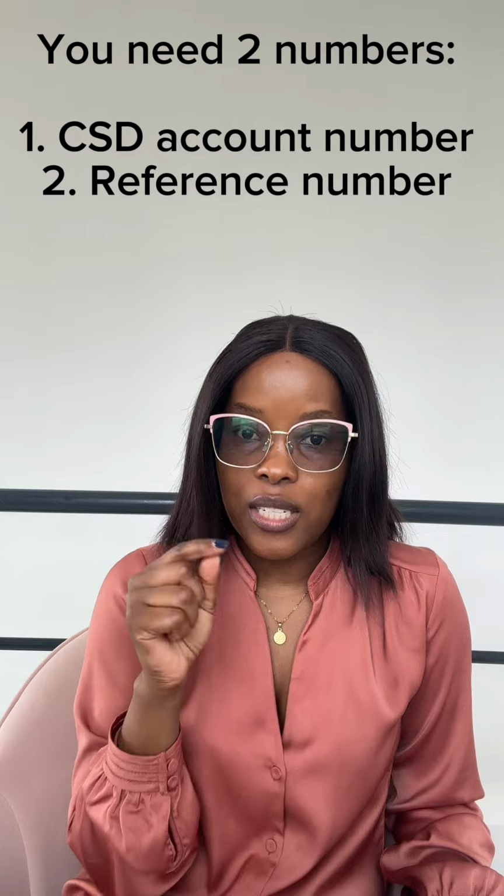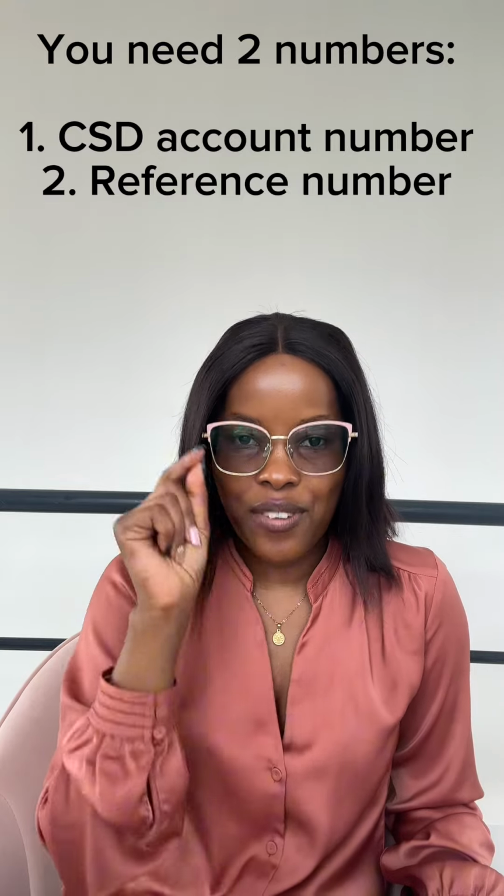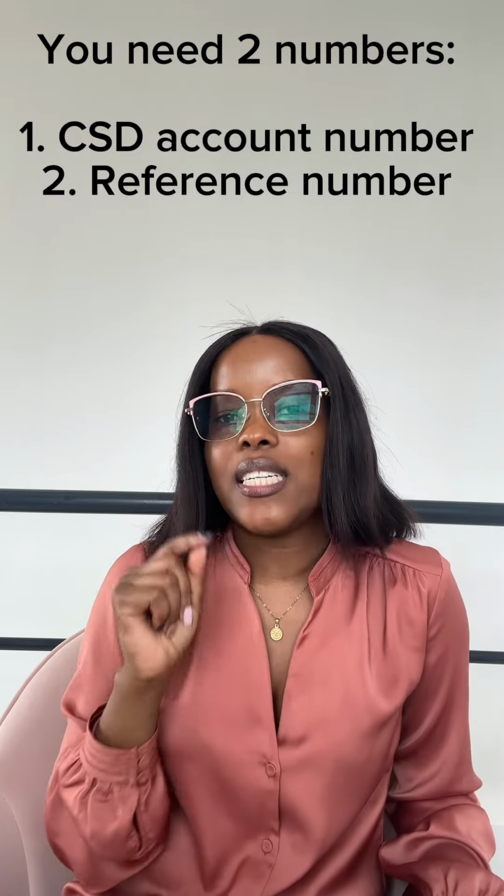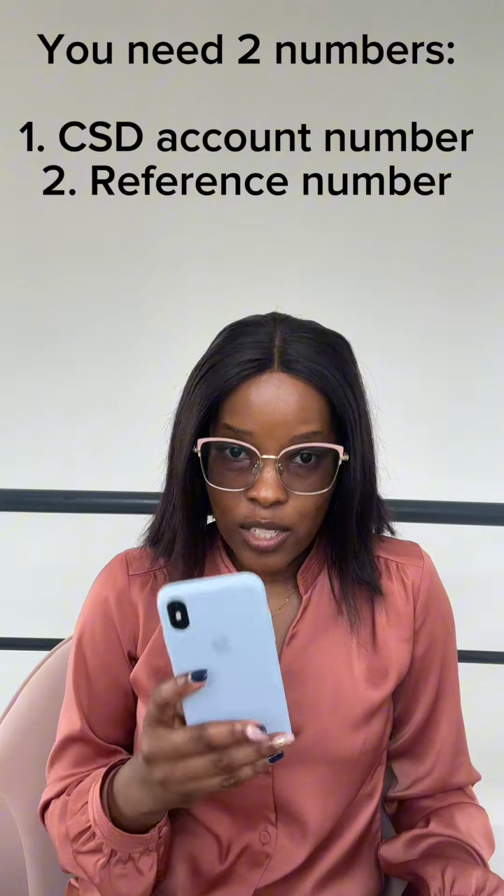Either way, you need two numbers in order for you to make a successful payment, and these two numbers are your CSD account number, and then a reference number. How do you get your CSD account number? Log in to your DAO CSD app.